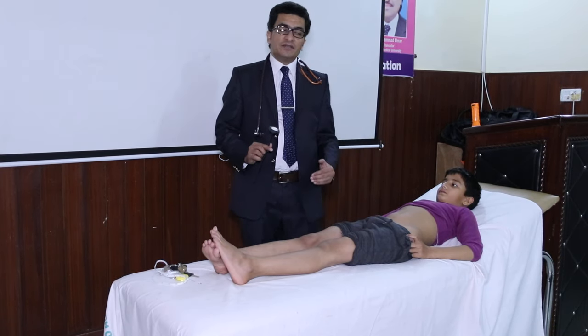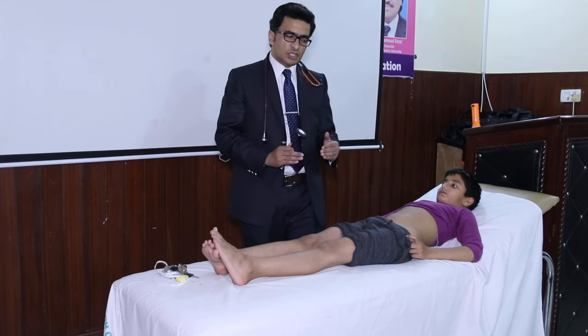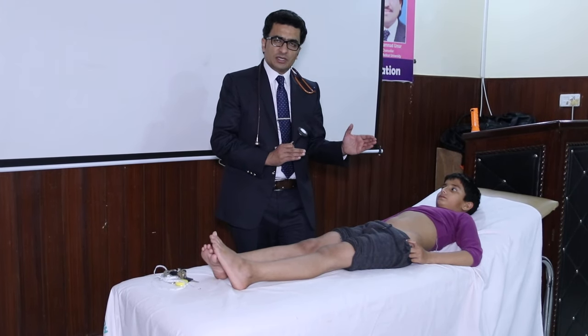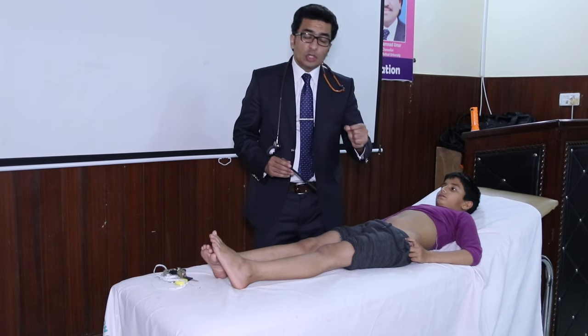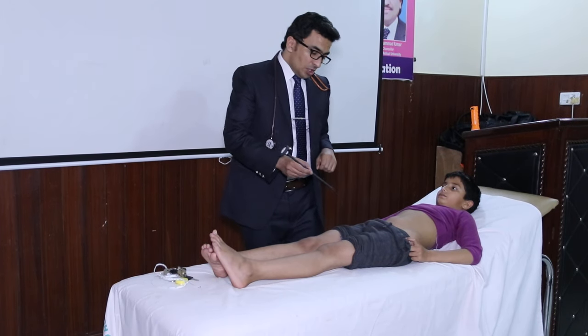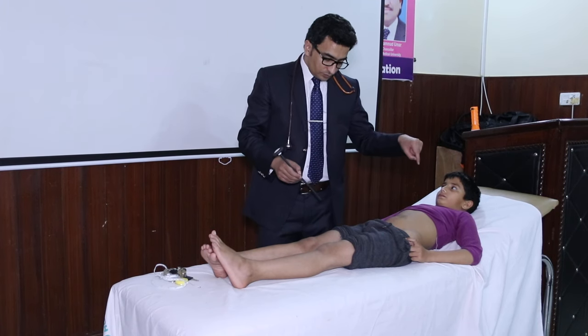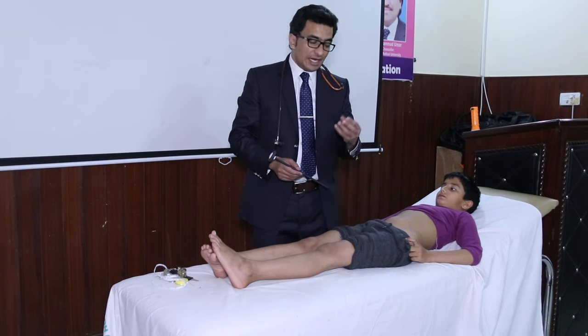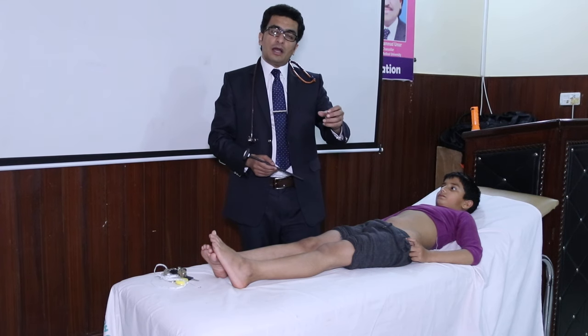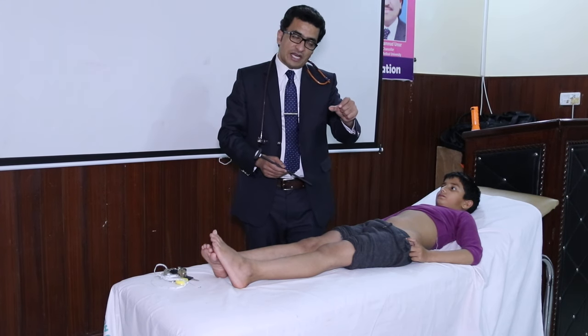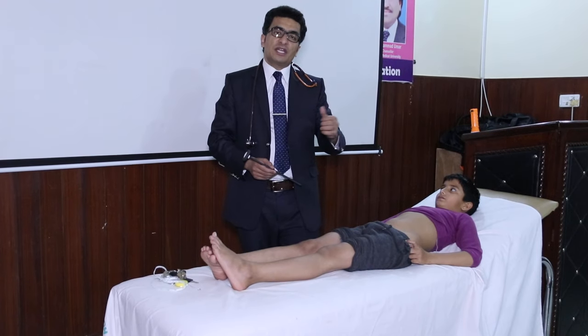Another reflex is cremasteric reflex, but usually it's not done just to not make the patient embarrassed. But you should know the way to do it. You have to do a gentle movement at the thigh, and the scrotum will make a contraction. So that will be cremasteric reflex.